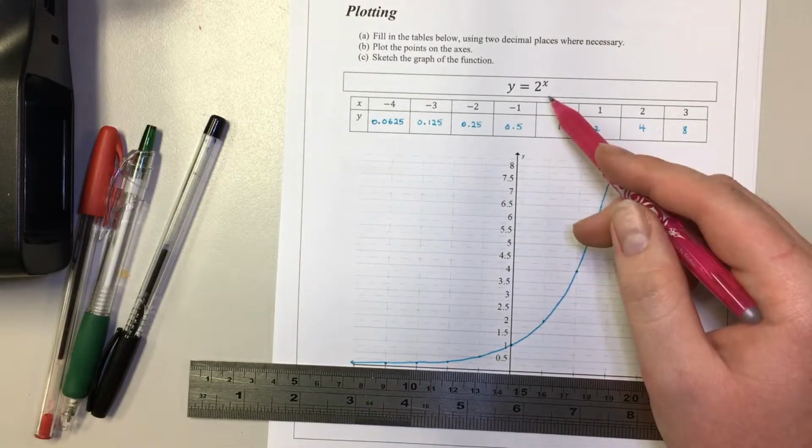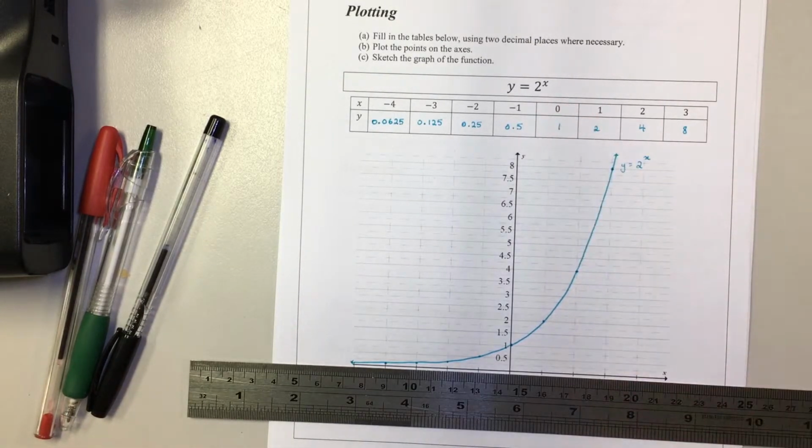There is no value of x that you could substitute that would result in an answer of 0. For instance, 2 to the power of something cannot equal 0, because 2 to the power of 0 is equal to 1. We figured that out earlier. 2 to the power of negative 5 is not quite 0. So what it is doing is approaching 0.